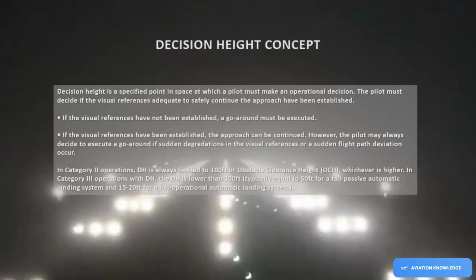flight path deviation occurred. In Category 2 operations, decision height is always limited to 100 feet or obstacle clearance height, whichever is higher. In Category 3 operations with decision height, the decision height is lower than 100 feet, typically equal to 50 feet for a fail-passive automatic landing system and 15 to 20 feet for a fail-operational automatic landing system.